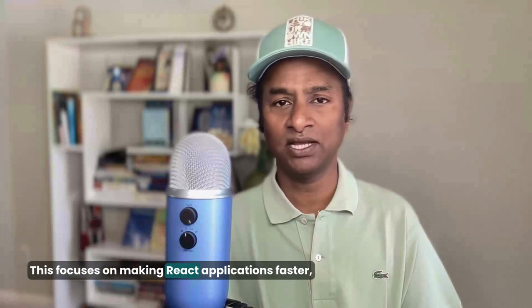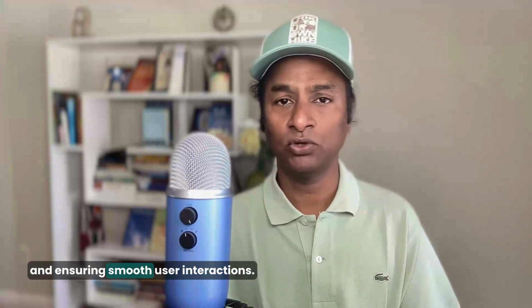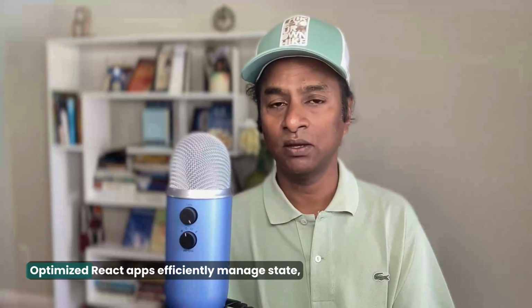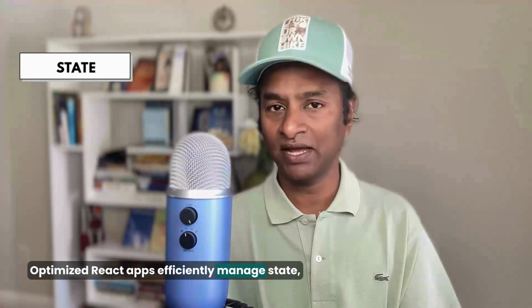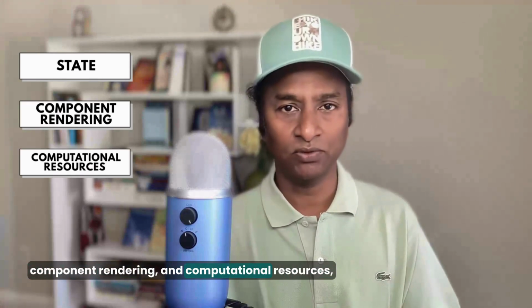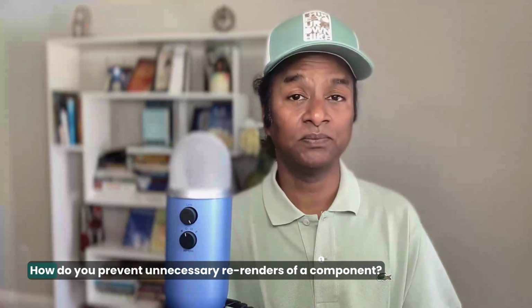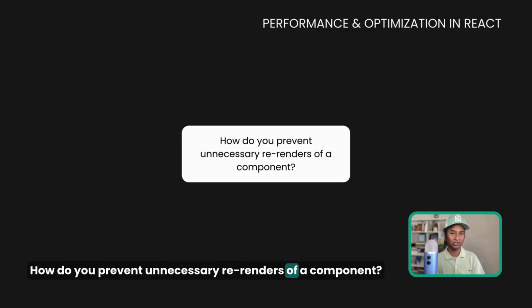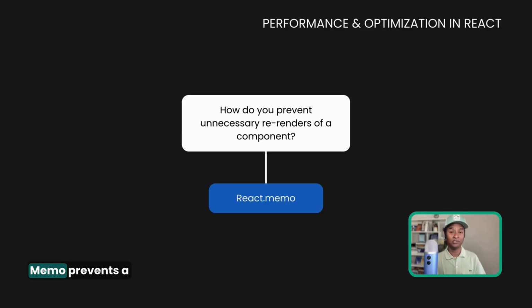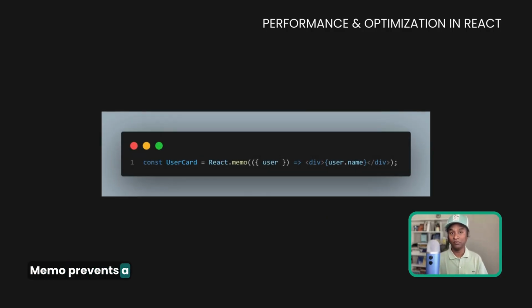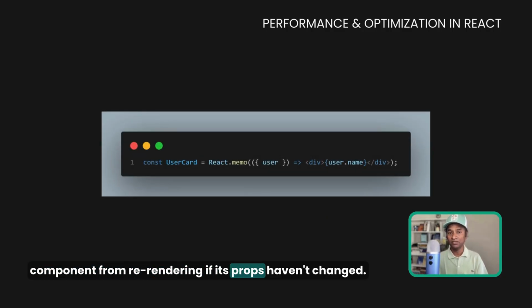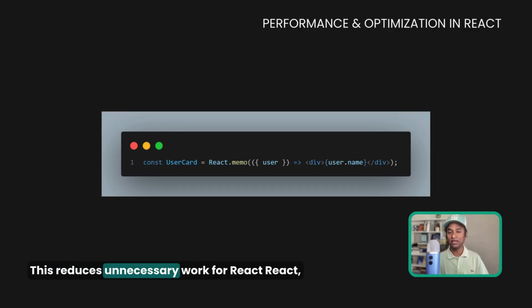This focuses on making React applications faster, reducing unnecessary re-renders, and ensuring smooth user interactions. Optimized React apps efficiently manage state, component rendering, and computational resources, especially important in large-scale or complex applications. How do you prevent unnecessary re-renders of a component? Answer: React.memo. Example: React.memo prevents a component from re-rendering if its props haven't changed. This reduces unnecessary work for React, keeps the UI responsive, and improves overall application performance.